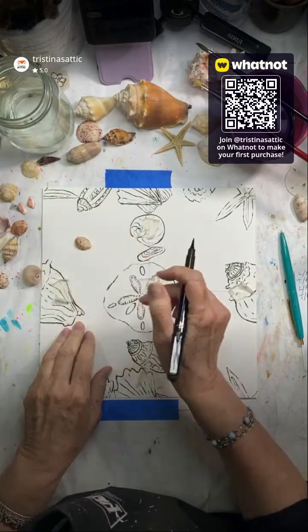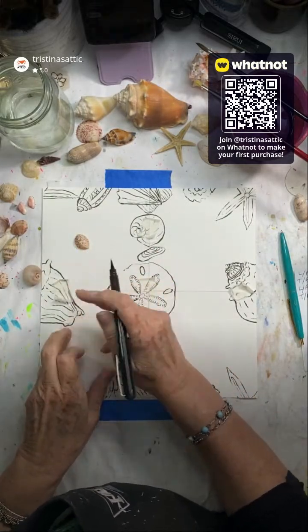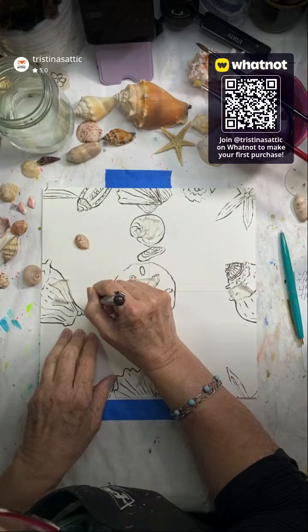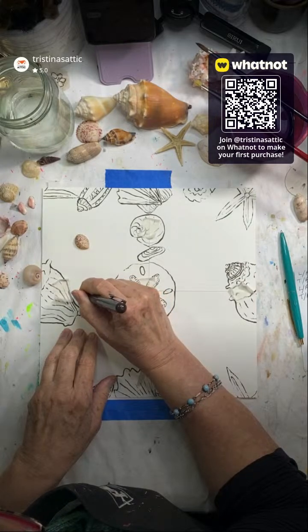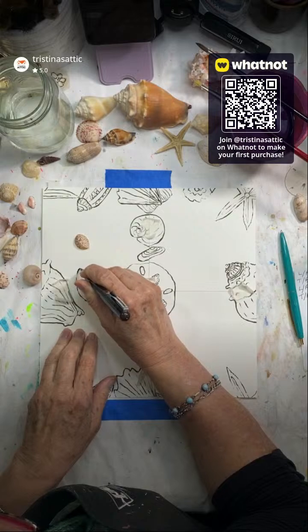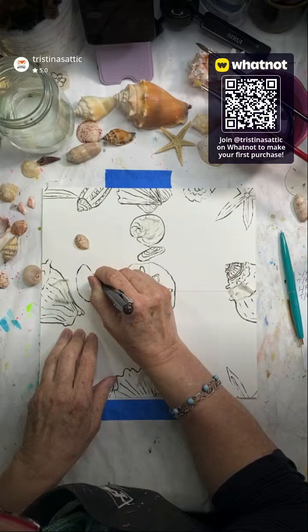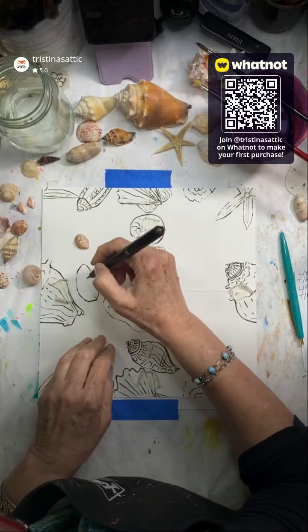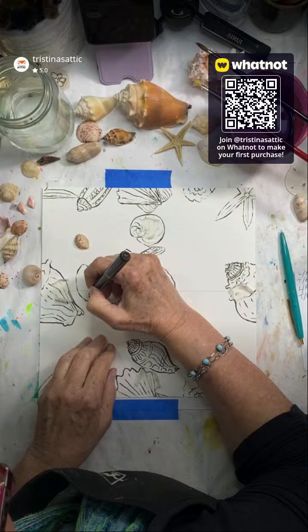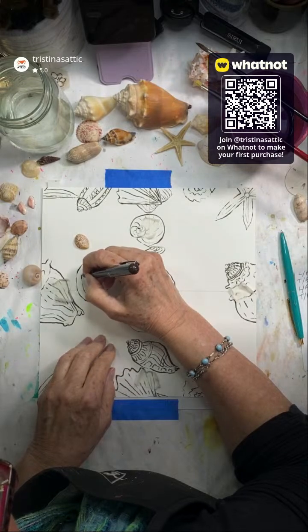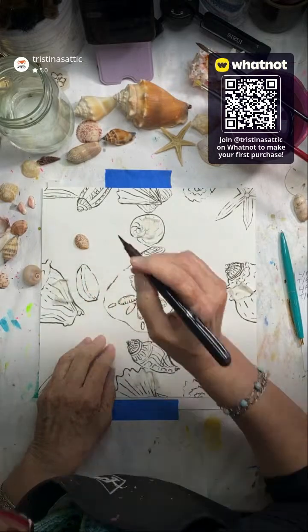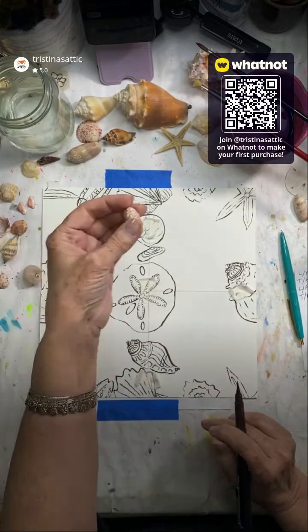So I'm looking at my limpet and I'm going to, there's a little area right here. And then it comes like this. And then it sort of comes like this. There we go. There's our limpet. And now I'm going to put some lines for the direction that the shell was growing. Like this, right? And then there's some interesting marks on this little guy.